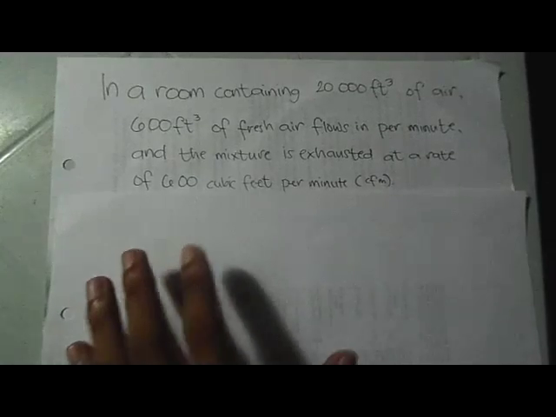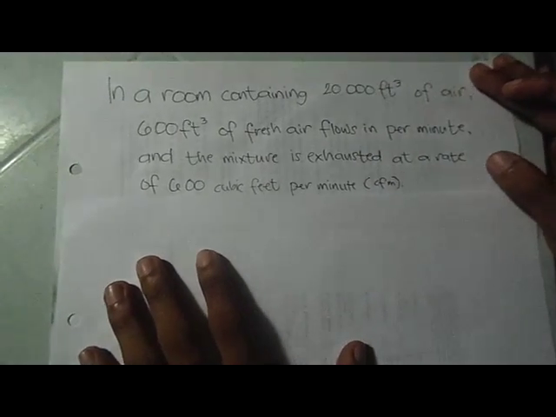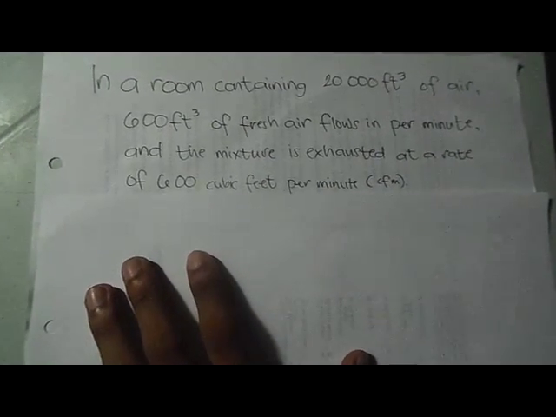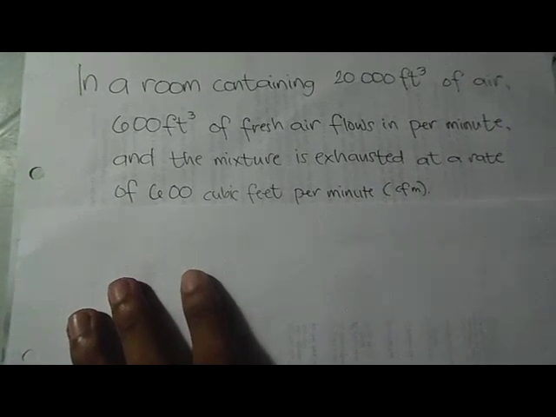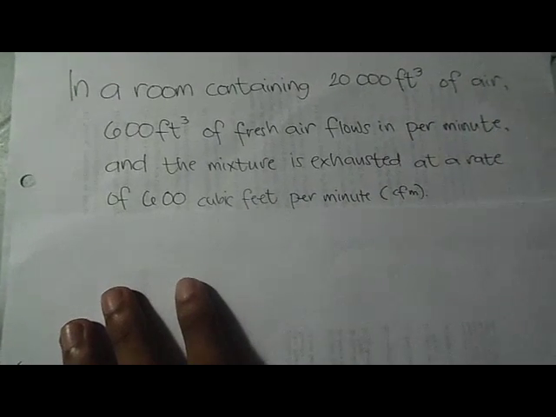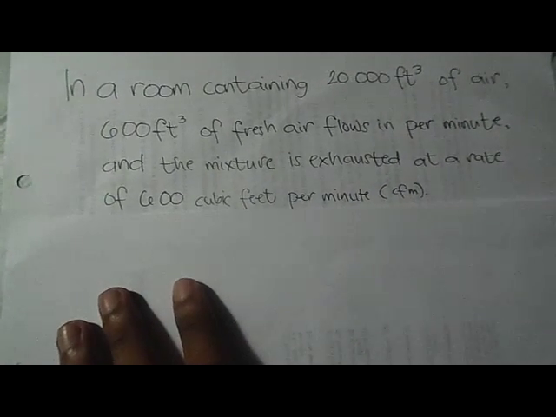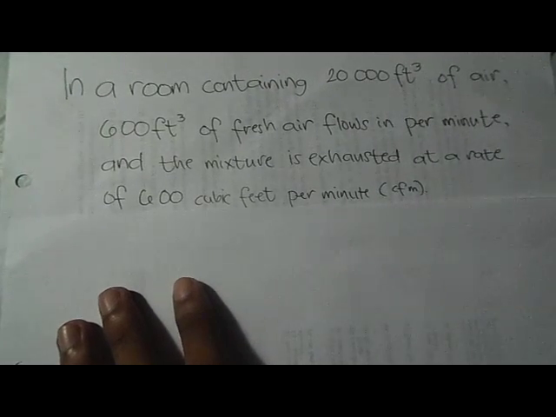So this is an example in solving some applications in linear first order ordinary differential equation. This problem we will be solving something about air circulation. So the problem is like this. In a room containing 20,000 feet cube of air, 600 feet cube of fresh air flows in per minute, and the mixture is exhausted at a rate of 600 cubic feet per minute.